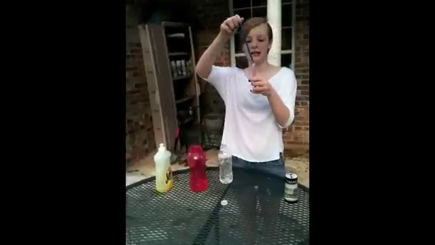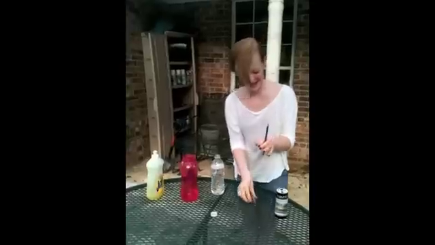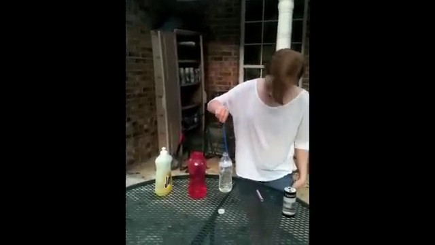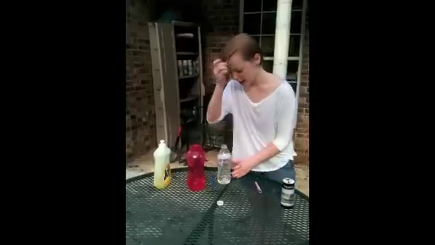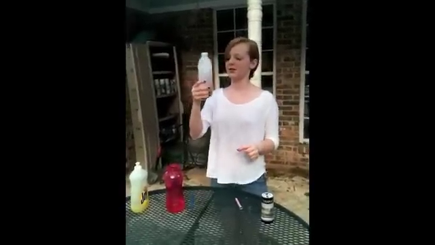Now put the top of your pencil into the glitter and just get a little bit of glitter. Make sure to lid the glitter afterwards. Now take your pencil and put it in there, and the glitter should come right off. Now lid the bottle and spin, and it should become a tornado.